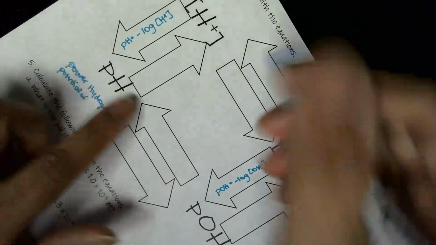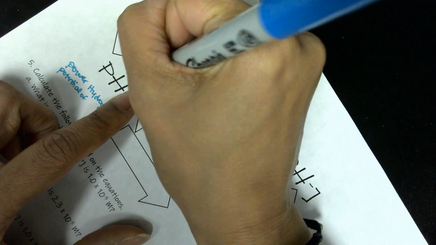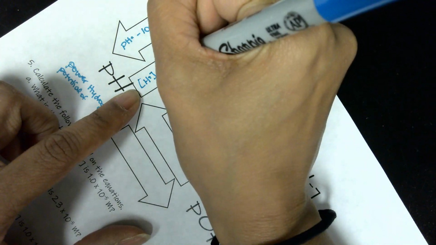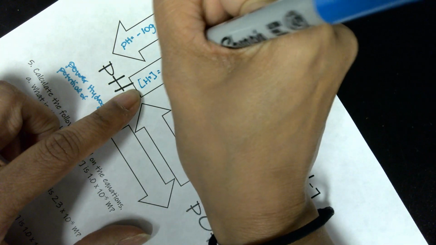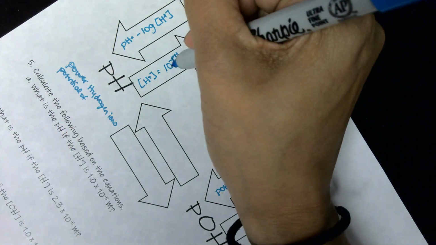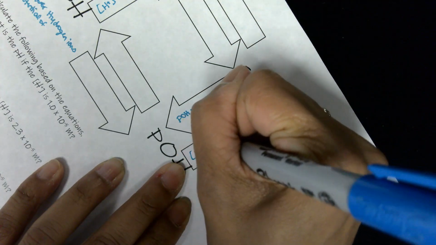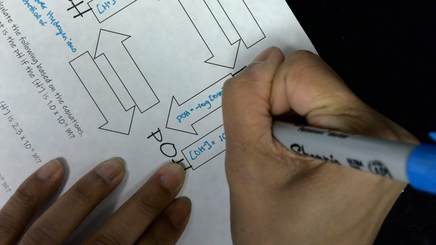If we flip it, meaning if we're trying to get from pH to H plus, we know that the concentration of H plus is equal to 10 to the negative pH. So if we think about log versus pH, to get out of log, use 10 to the negative whatever. Same thing over here. We have the concentration of OH minus is equal to 10 to the negative pOH.